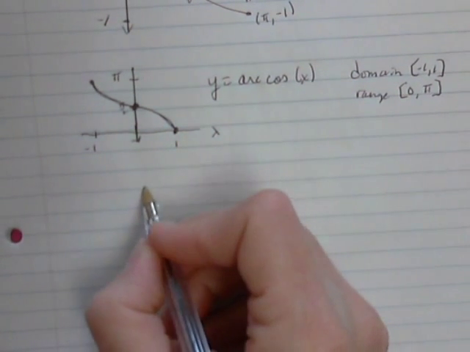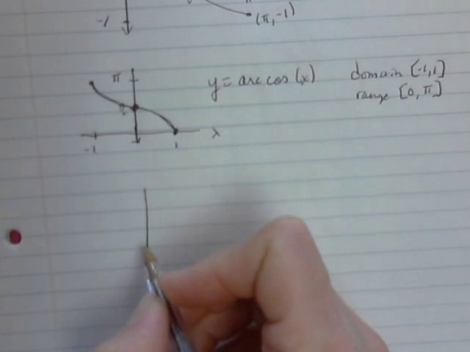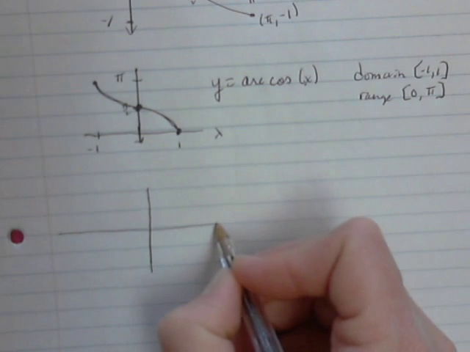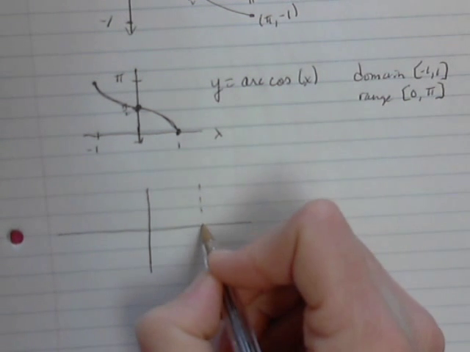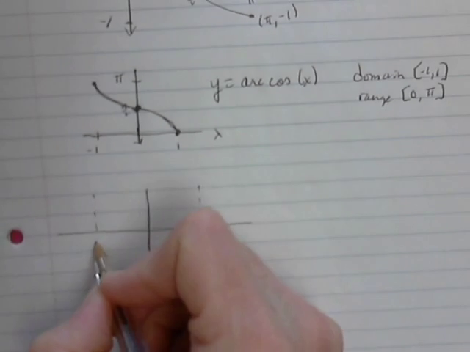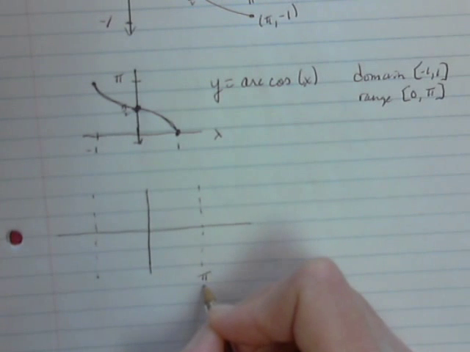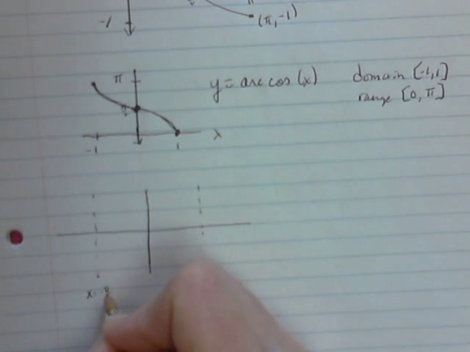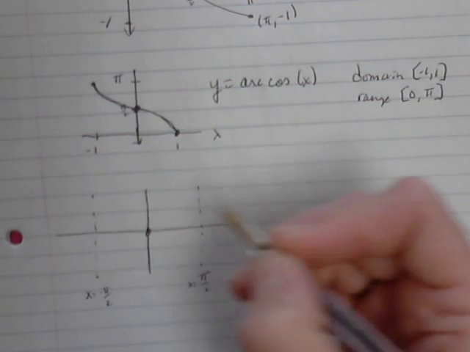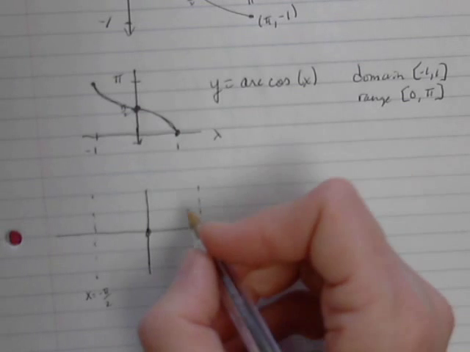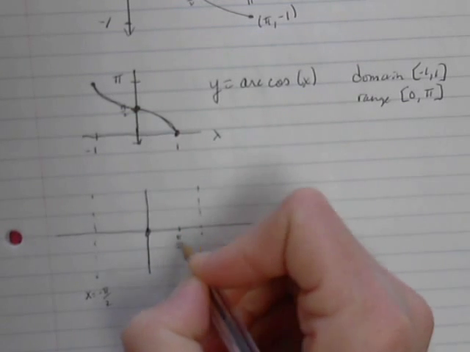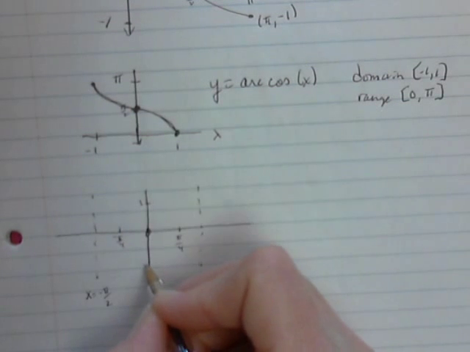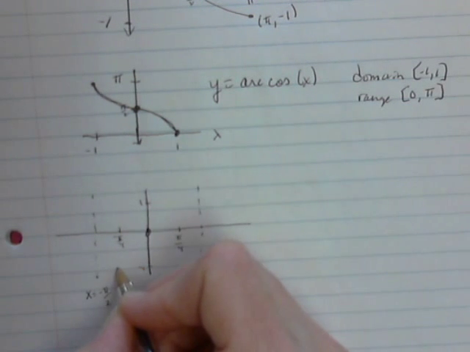And then the last thing I'm going to show you, the last inverse trig function that we have to know how to graph, is the arctangent graph. So the tangent graph has vertical asymptotes of x equals pi over 2, x equals -pi over 2. Goes to the origin. It comes to the point pi over 4, 1, and -pi over 4, -1.